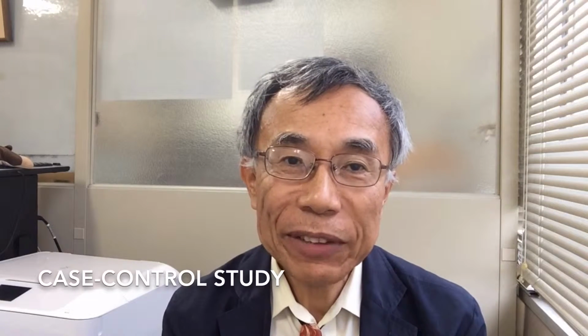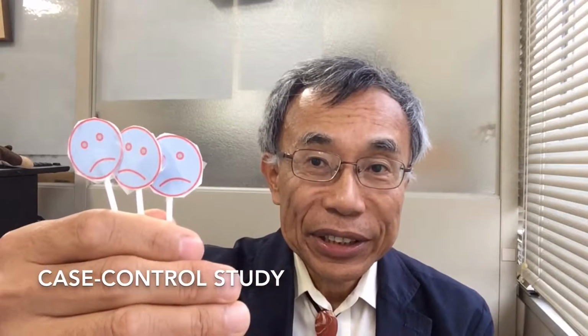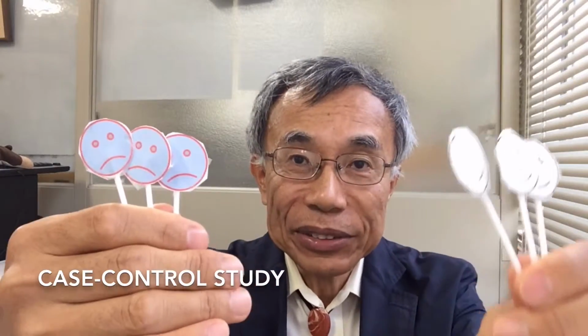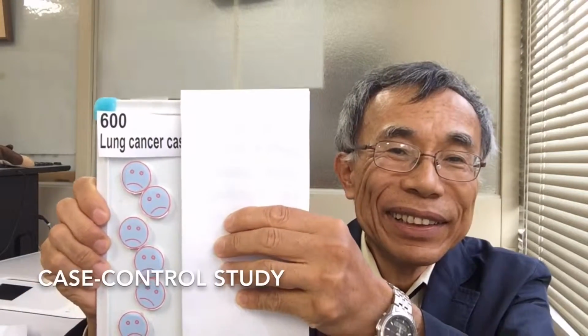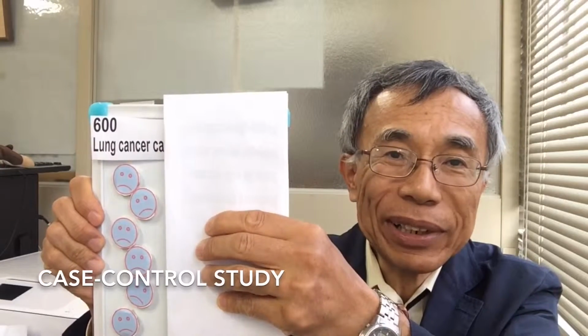However, so long as you study only cases, you cannot go into the etiology, causal factor exposure of the disease. In addition to cases, if you have controls, subjects without disease, you can approach etiology by comparing cases and controls through asking the same question regarding previous exposures. This is case control study. In a case control study, 600 lung cancer cases were identified.